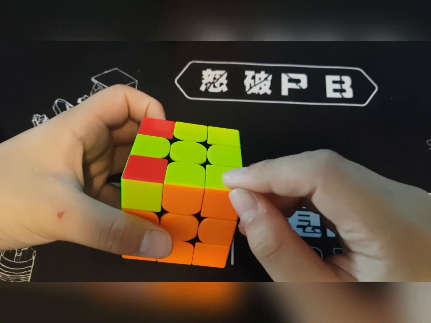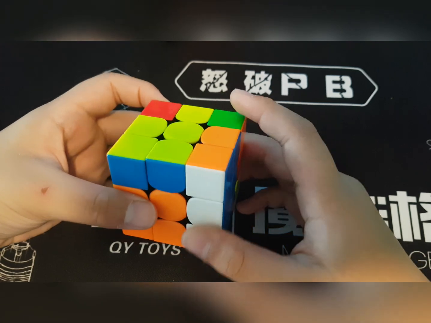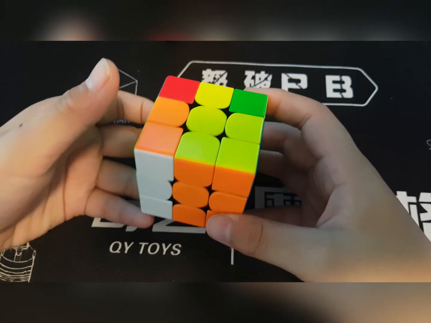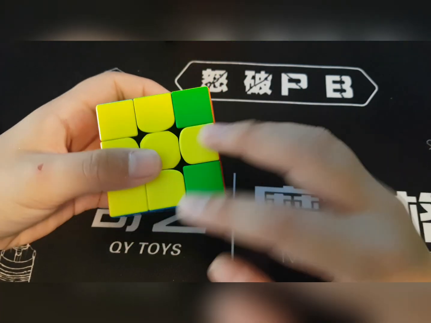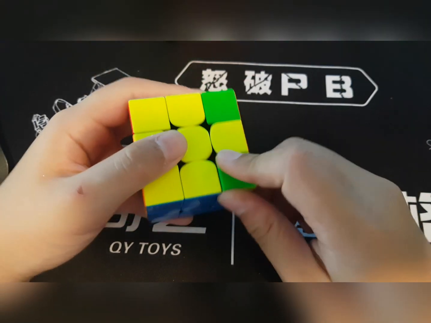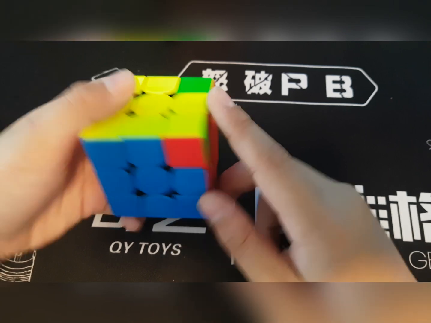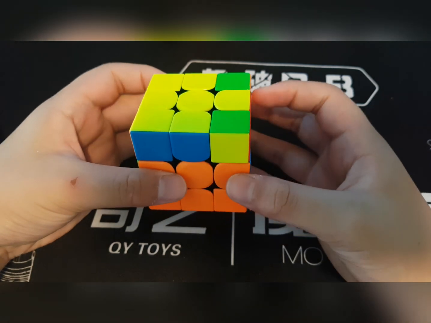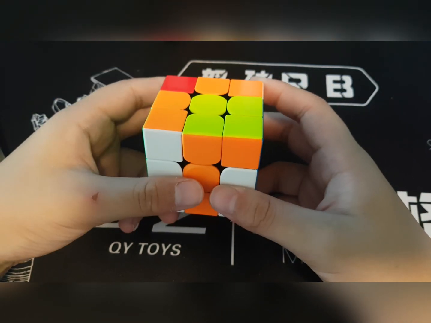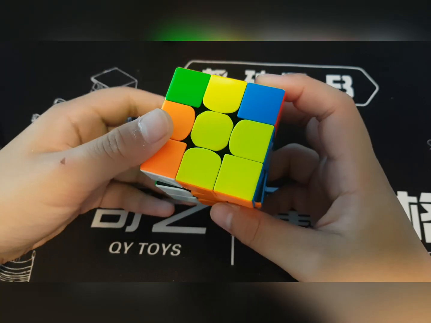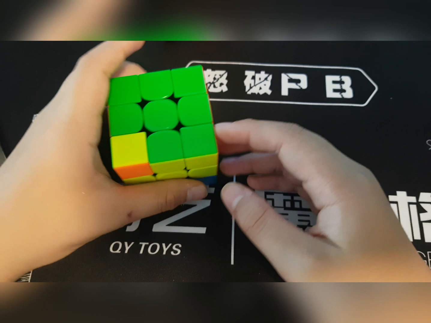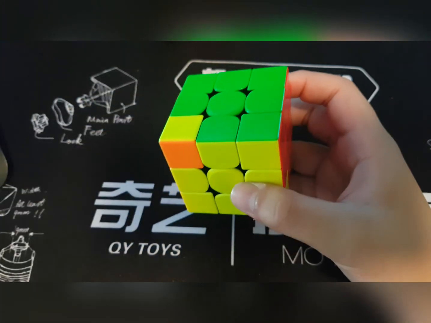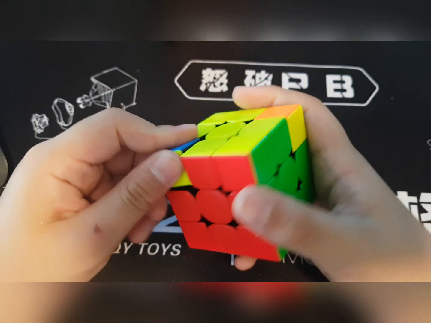So on the right, we're going to do U, R, U prime, L prime, U, R prime, U prime, L. As you can see, they are still not solved. This one, if you twist it, they're not solved yet. So we're going to do that one more time. U, R, U prime, L prime, U, R prime, U prime, L. And as you can see, they are all solved, but they're not really truly solved yet. So what we need to do is to twist these corners.